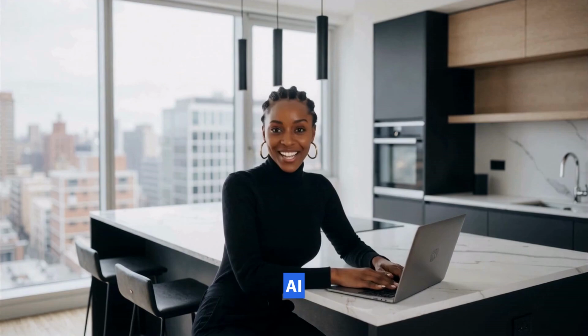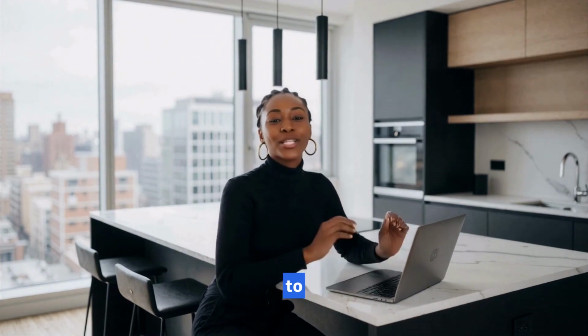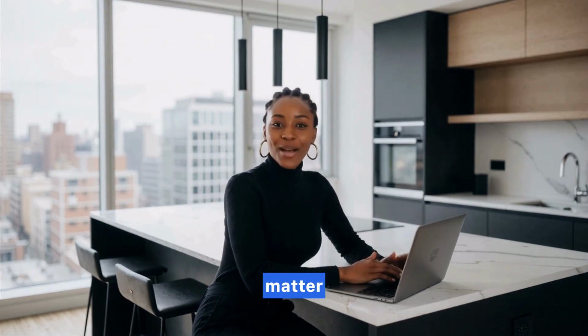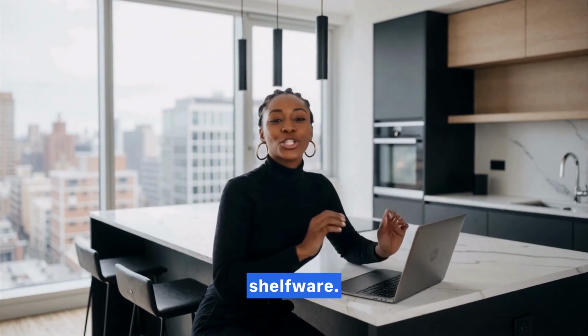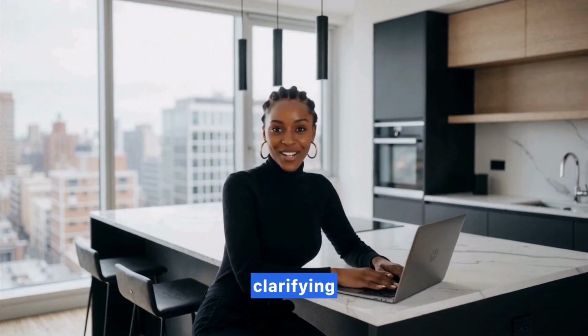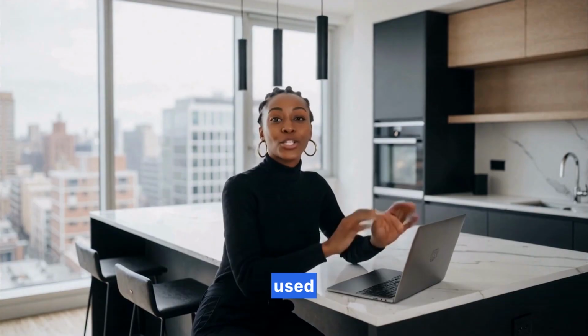in the real world. We will focus on how to define AI software for your business, how to narrow your options, what factors matter most in evaluation, and how to avoid common mistakes that lead to shelfware. Let us start by clarifying what people usually mean when they say AI software. This term is used to describe many very different types of solutions.